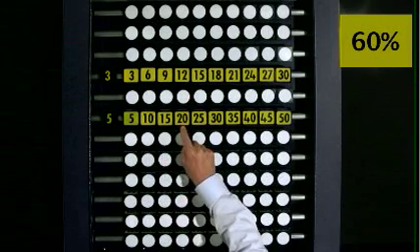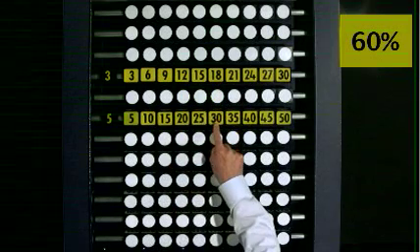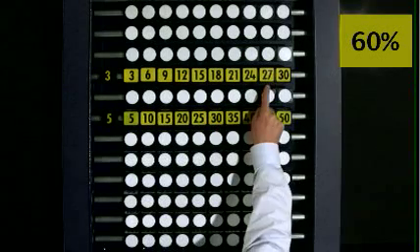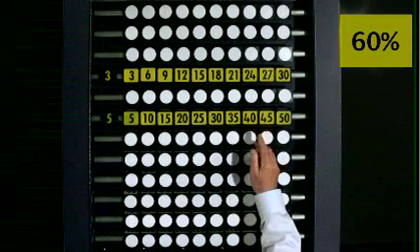12 out of 20, 60%. 18 out of 30, 60%. 27 out of 45, 60%.